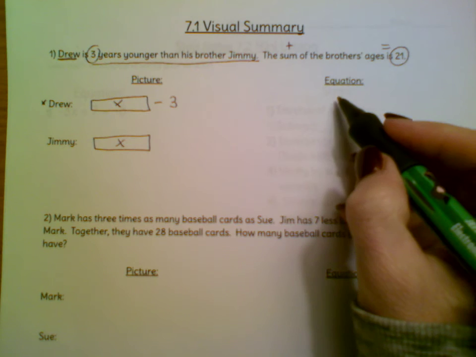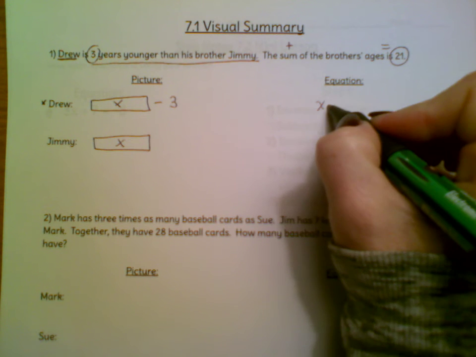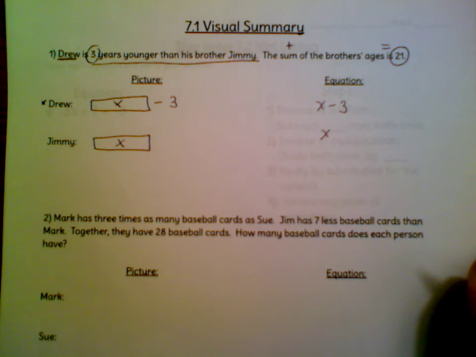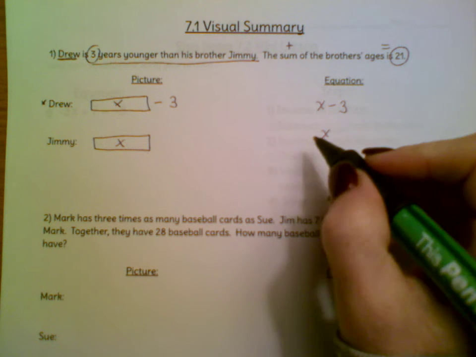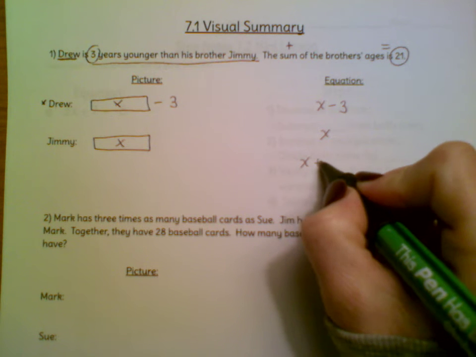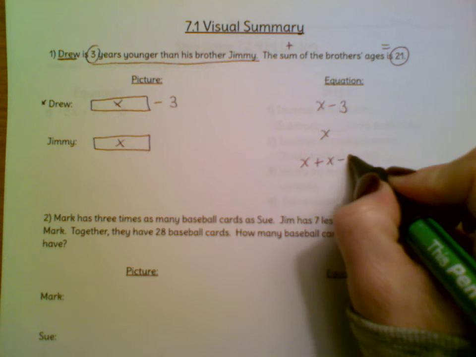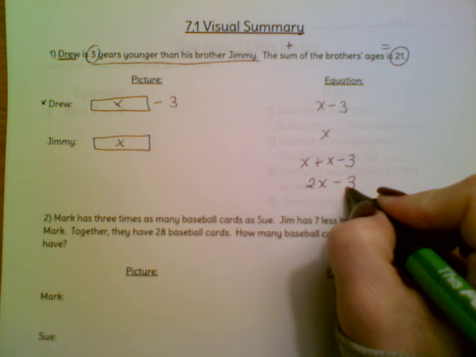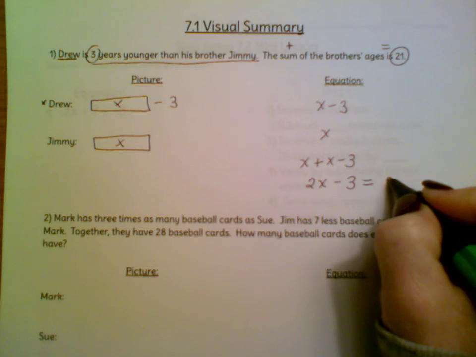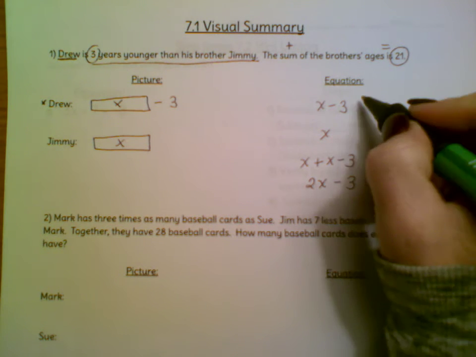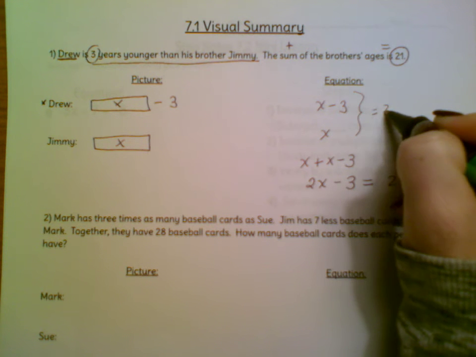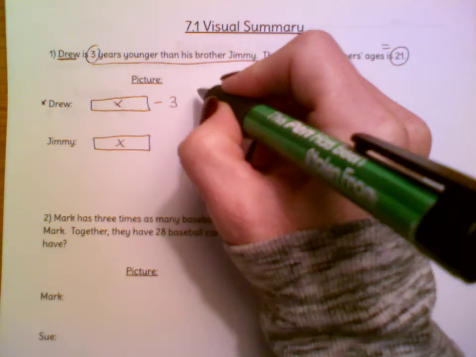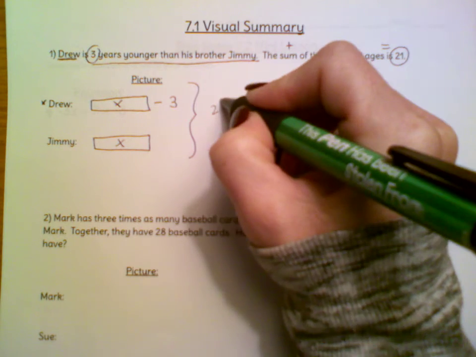If I want to turn these into expressions, Drew would be the expression x minus 3, and Jimmy would be the expression x. So as an equation altogether, I would have x plus x minus 3, or 2x minus 3, and we know they have to equal 21. So when I put them together, that's the 21, or I could see over here by a picture, it's 21.